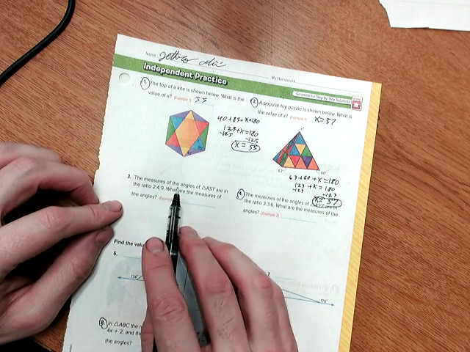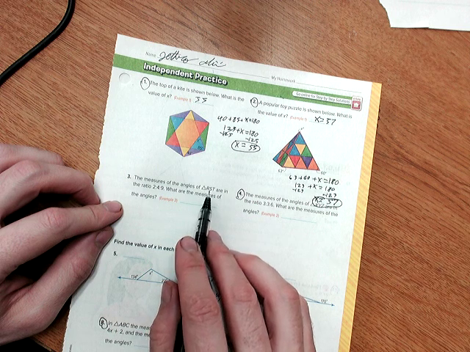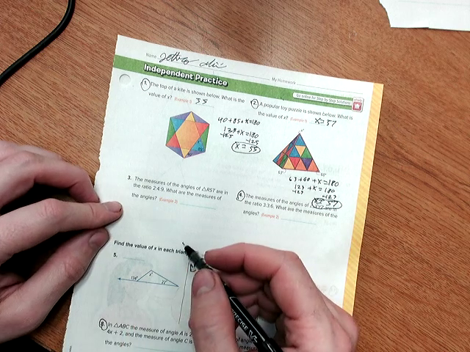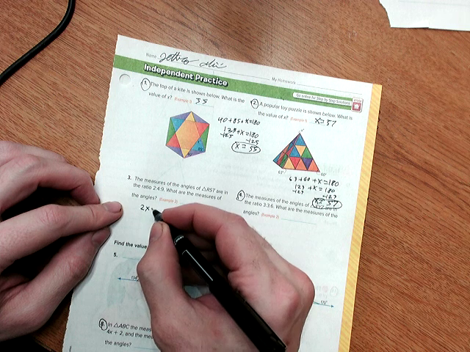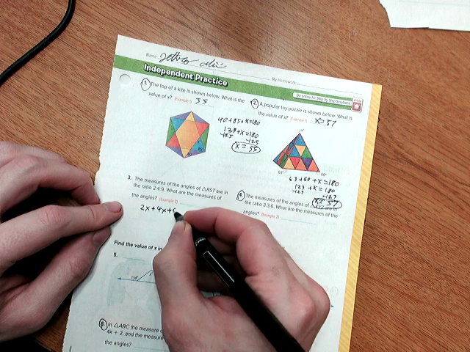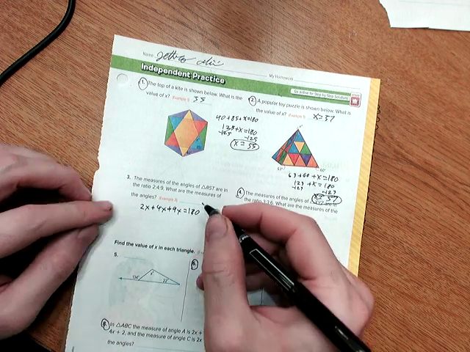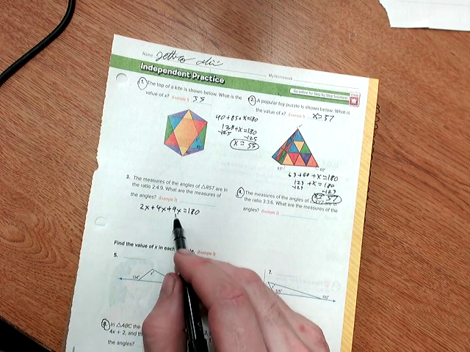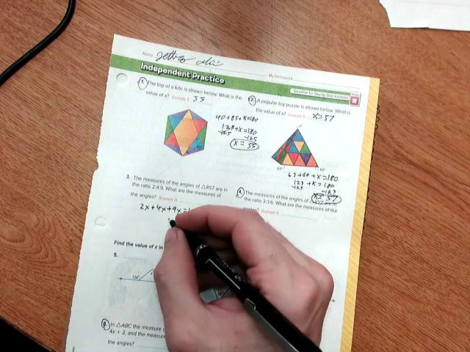3. Measure the angle. The measures of the angles of the triangle RST are in the ratio 2:4:9. What are the measures of the angles? So we know that 2x plus 4x plus 9x equals 180. Adding all those together, we have 6x plus 9x. 6 plus 9 is 15.